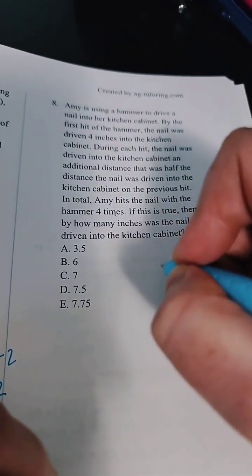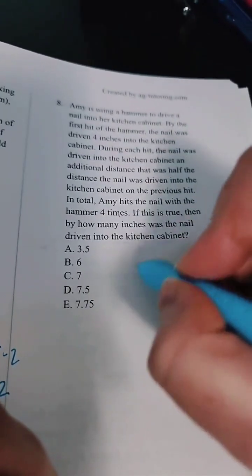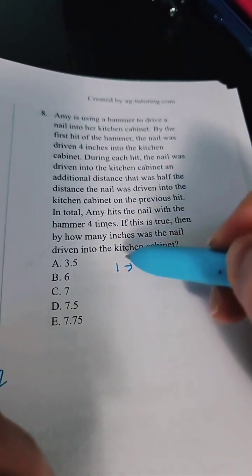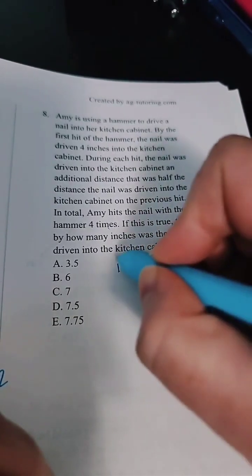So now what we're going to do is I would just write out a list, and easily just tell you about the first hit, what happens, the second hit, what happens.